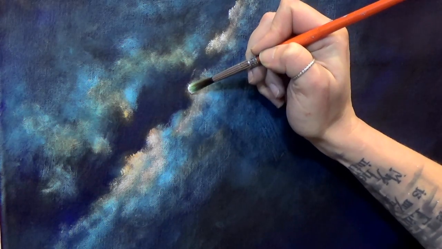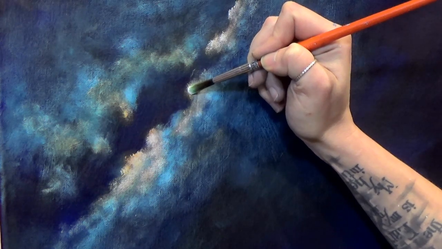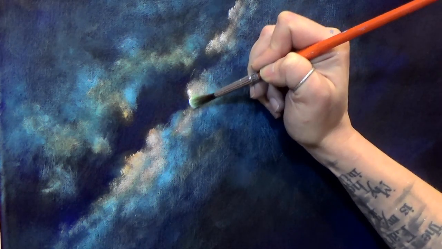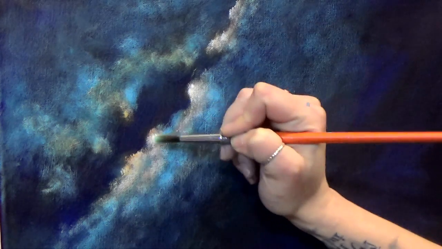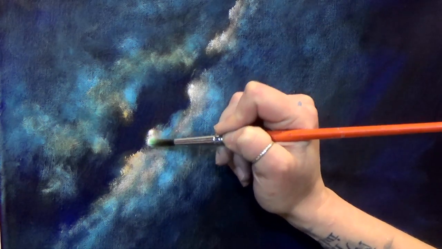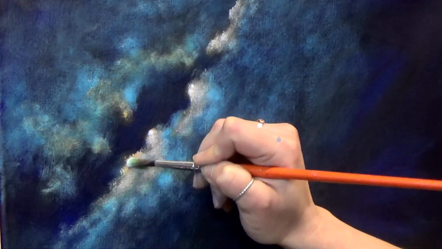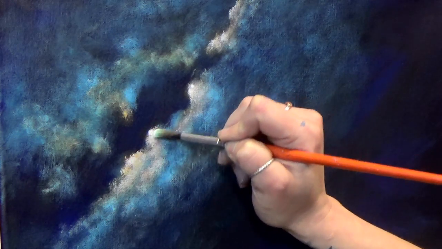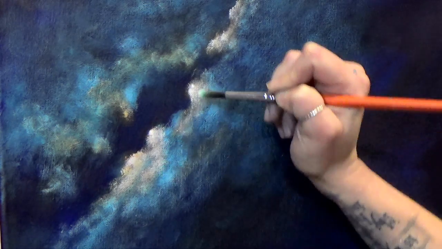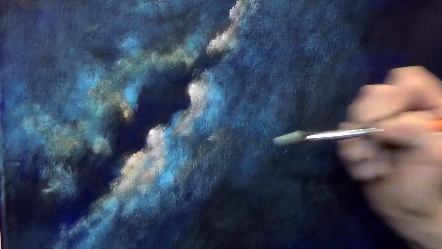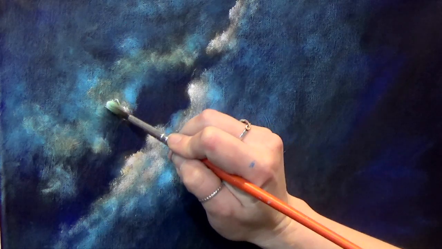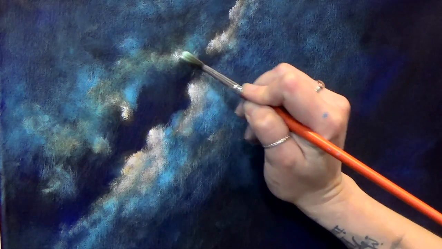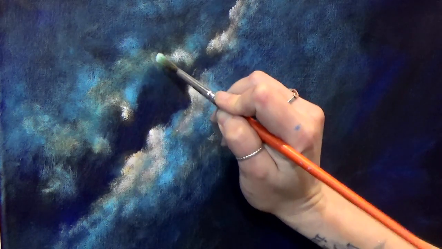And I have just a tiny bead of the white paint right on the end of my brush, and I'm just pushing it onto that front spot there. So just a little bit of that red yellow kind of glows through. And if you do too much of it, too much white, and you feel like you lost some of your red yellow, just let it dry and add it back on.